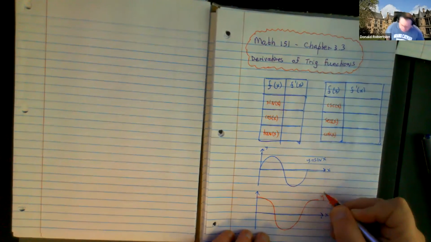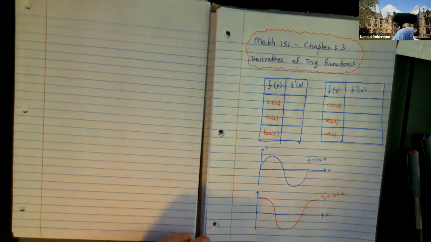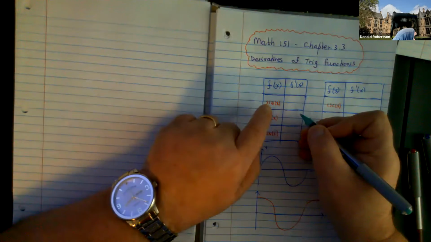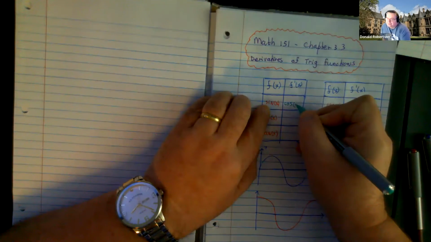And the derivative is the cosine of x. So here is our first derivative. If you want to differentiate a sine, the answer is the cosine. That's not really a formal proof, but it's the best I can do. So otherwise, you're just going to have to trust me. I'm a mathematician, that if you differentiate a sine, you get a cosine.